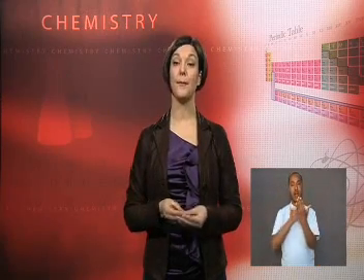This is called the law of multiple proportions. It was first discovered by English chemist John Dalton. We finished our lesson by comparing the mass of compounds to form ratios.